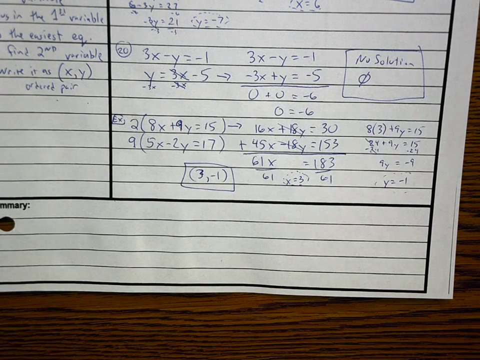I feel like every answer is going to come out to a nice whole number except for maybe 2 of them on your worksheet. Okay? We're going to stop our notes right there.